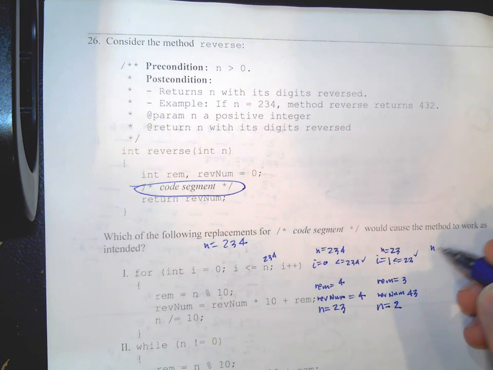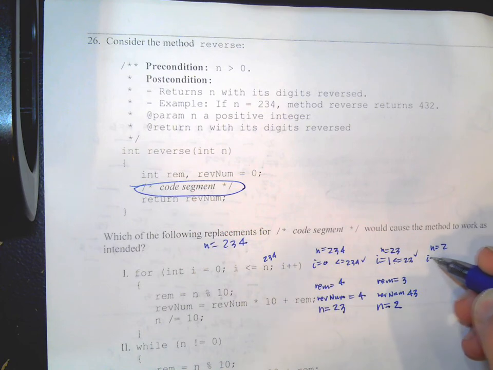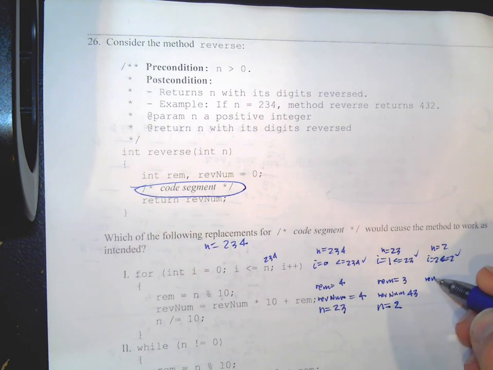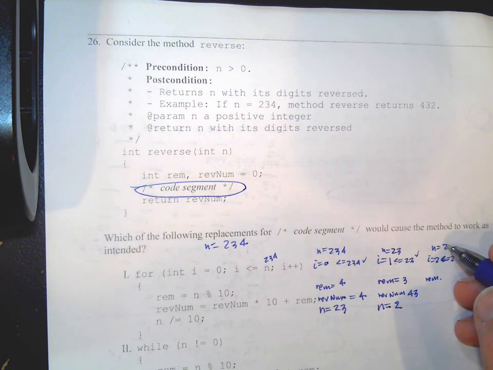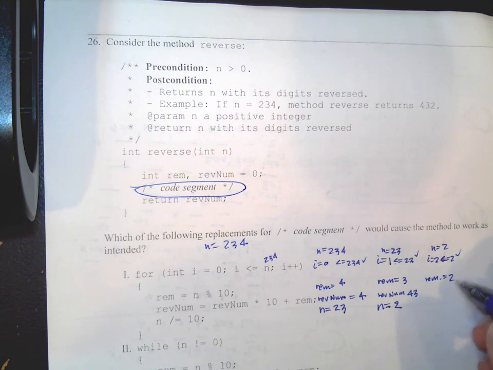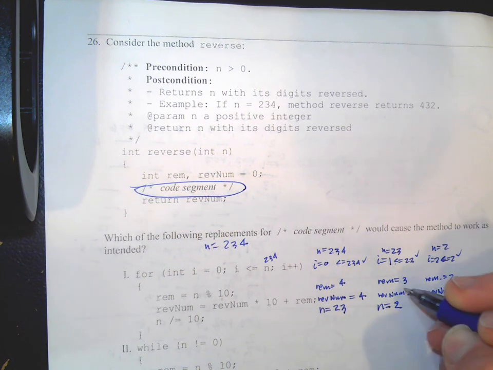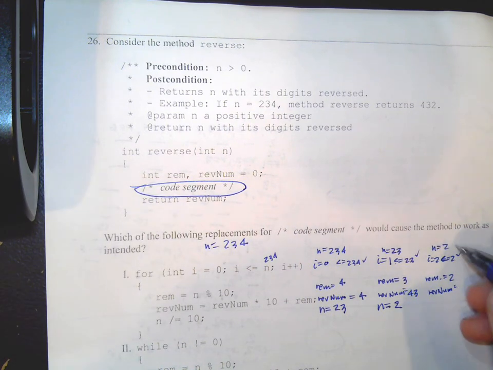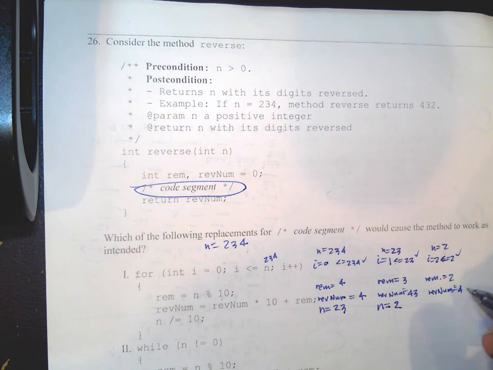So you can go back up here to n equals 2. i equals 2 now. Is i less than or equal to n? Yep. So remainder is going to equal n modulus 10, which is 2. And then rev num, which is for reverse number, I think, is going to equal itself times 10, which is 430, plus that. So it's going to be 432, and then n divided by 10 is 0.